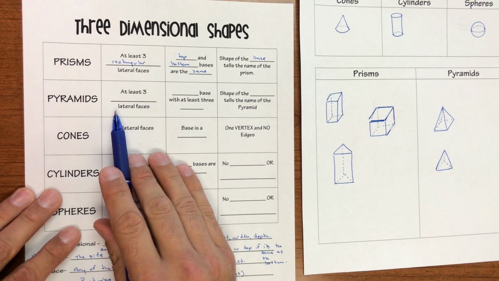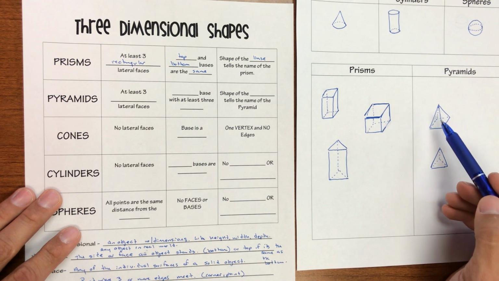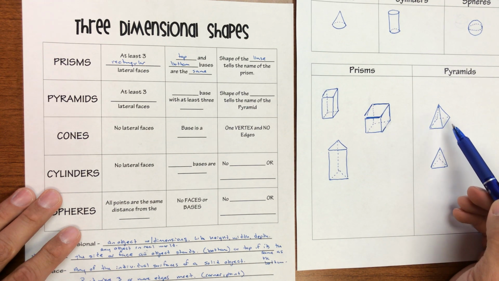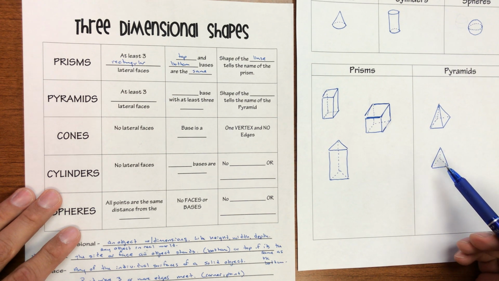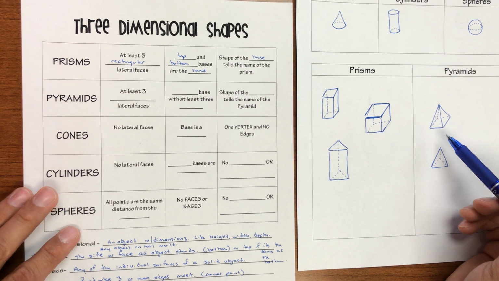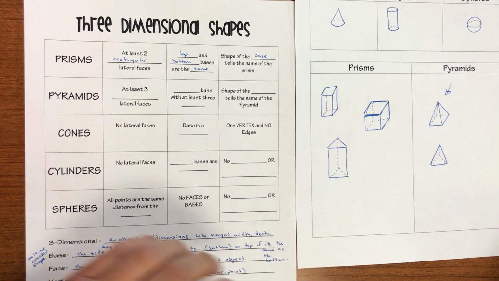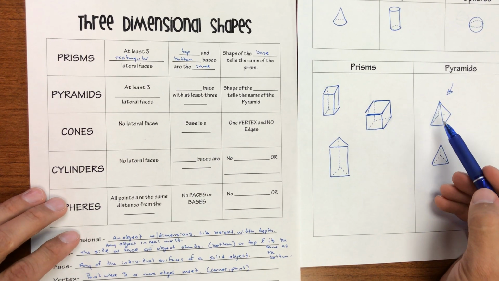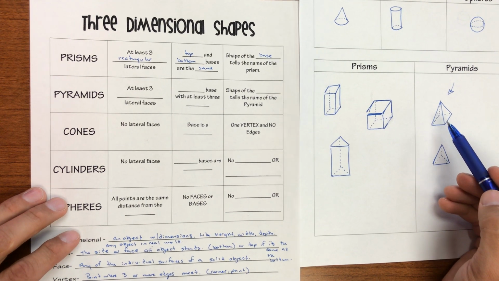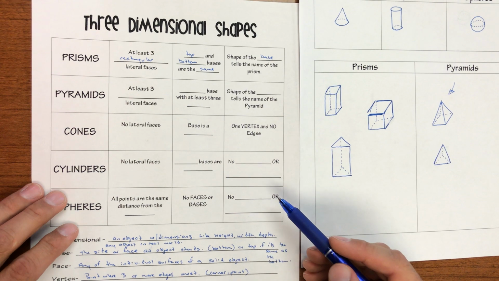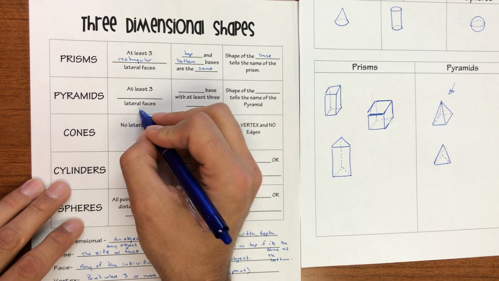All right. So moving on to pyramids. Pyramids look like this right here. You've got a shape on the bottom, the base, which is a square or a triangle. It could be another shape. It could have an octagon on the bottom. But this year, this is the only one that we're going to use. The only pyramids you should see have square bases. And you might not even see those very often, but we're going to put them in our notes just to be safe. So pyramids have at least 3 something faces.